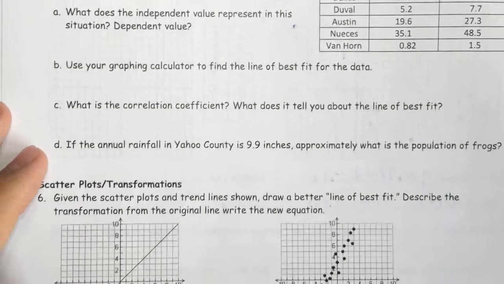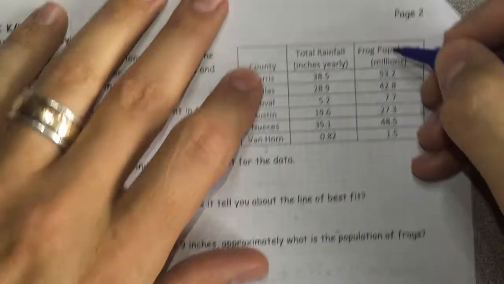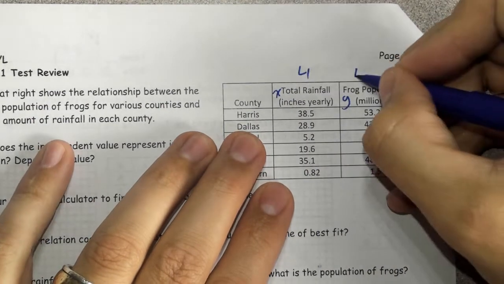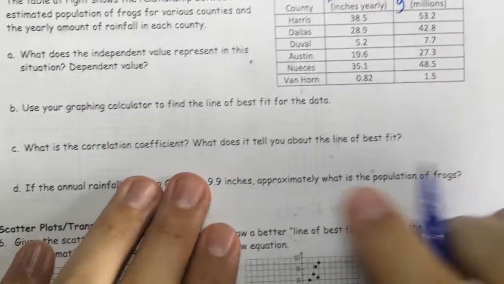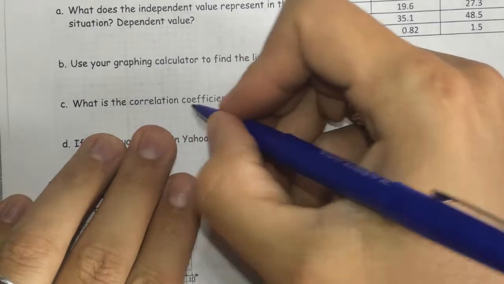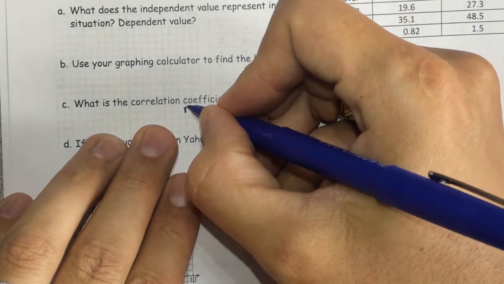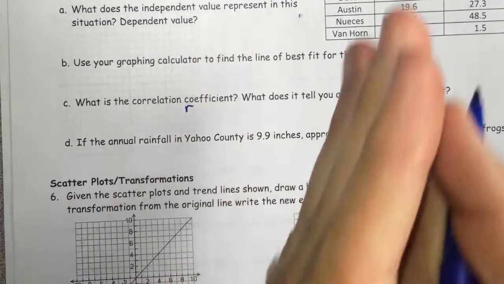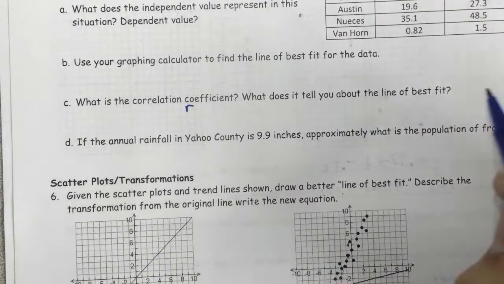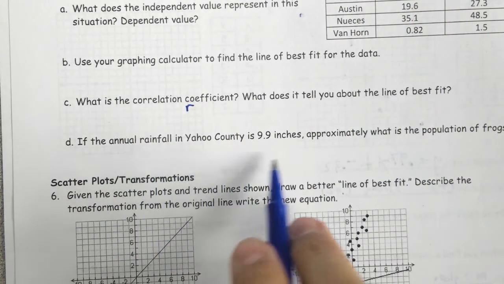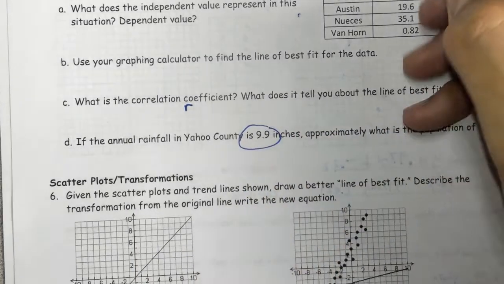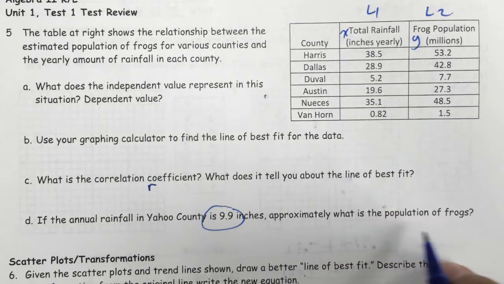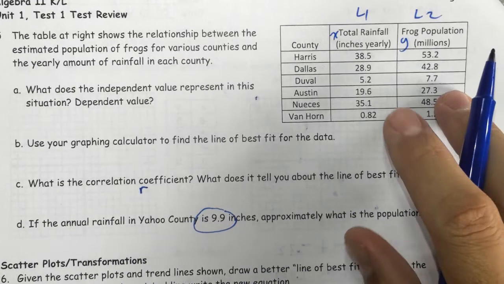Number 5 is the exact same thing you're going to do. Just a quick refresher. X, Y, L1, L2. Line of best fit. Correlation coefficient. Correlation coefficient is R. Remember, if it is close to 1, it is strong and fits very well. It will be a very, very good predictor of the future. If the annual rainfall is this, that's my rainfall. That's my X. That's what I'm going to put into the table, and I'm going to get out how many millions of frogs there'll be.